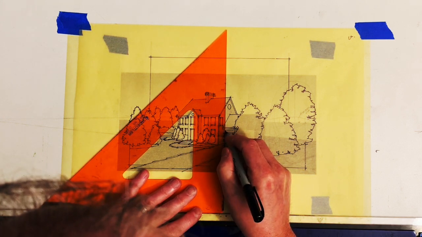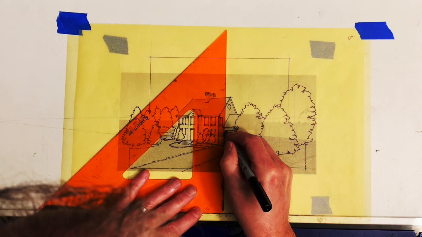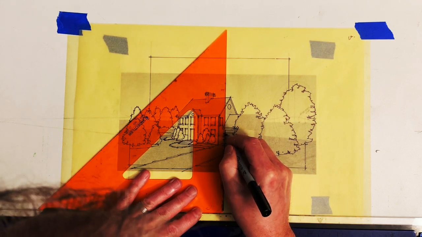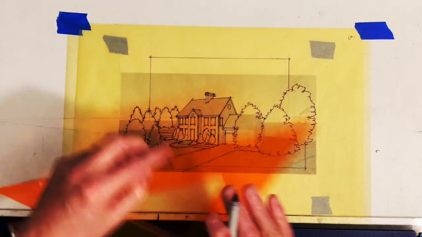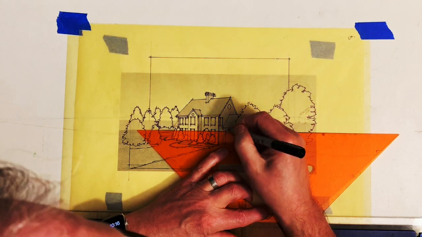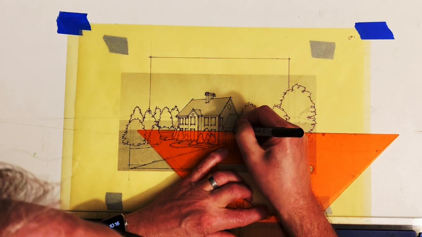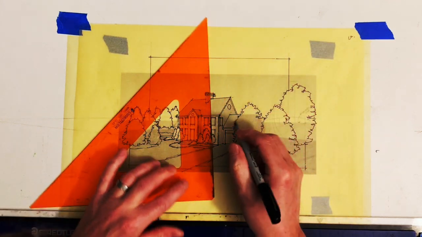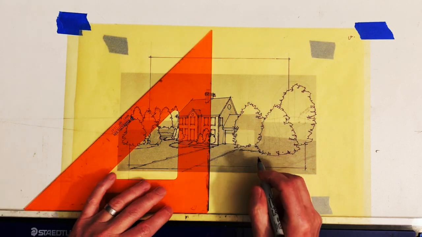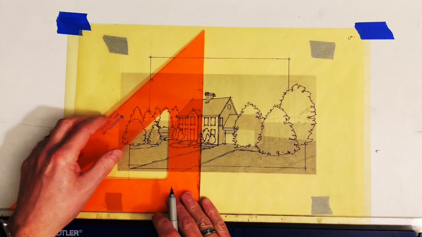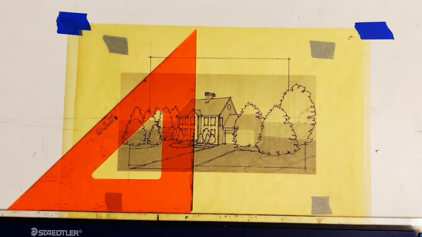This one I might even bring it in just because it'll... that trim piece is going to go all the way down. We're going to call that pretty much good the way it is.